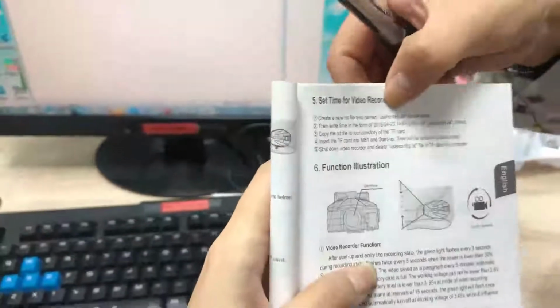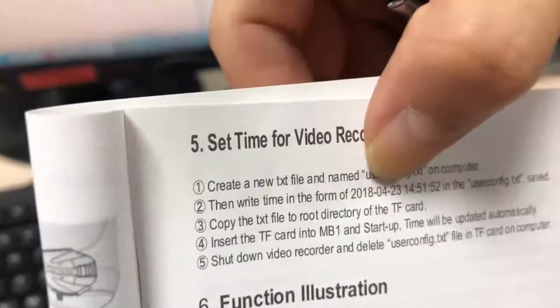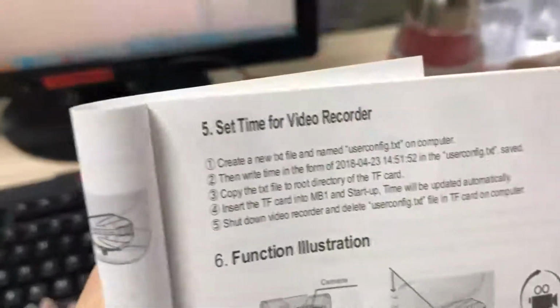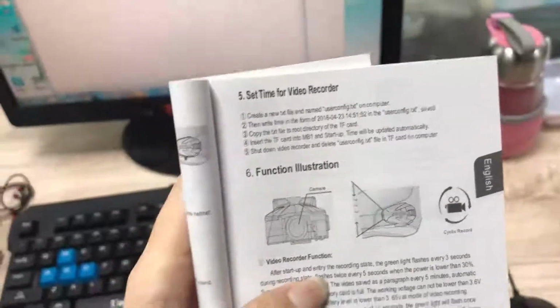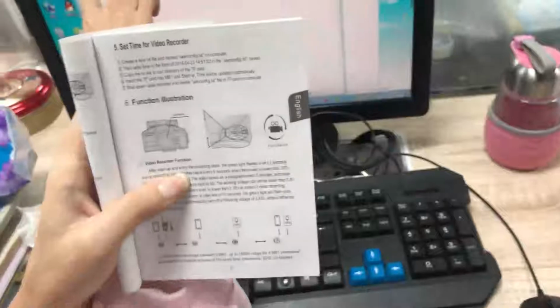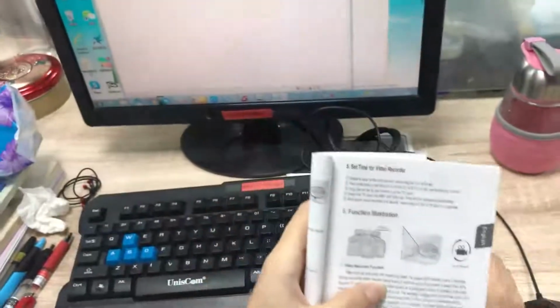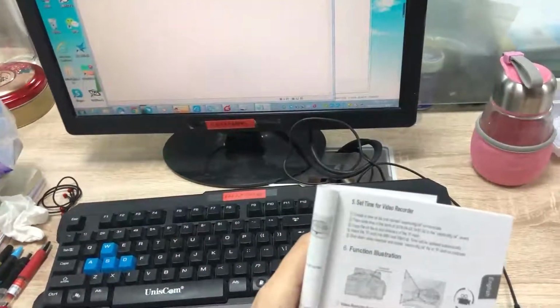For the date, the format has to be year, dash, month, dash, date, with a dash in the middle. Then another empty space between the date and the time.